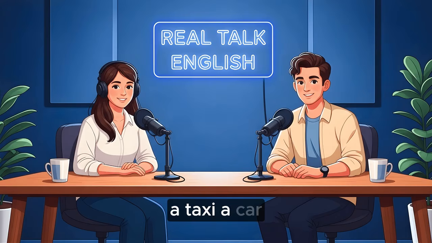A taxi, a car with a driver that you pay. A car rental, you rent a car and drive yourself. Mark, what type of transport do you prefer when you travel? Great question. Personally, I love traveling by train because I can relax, look out of the window, and enjoy the scenery. Scenery means the view of nature and landscapes around you.